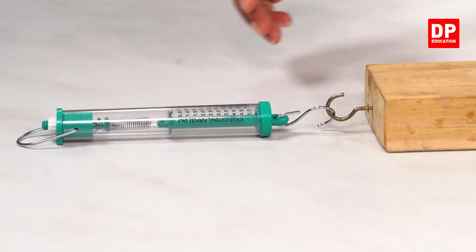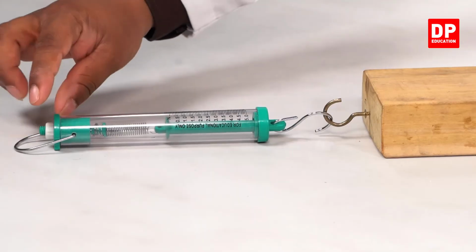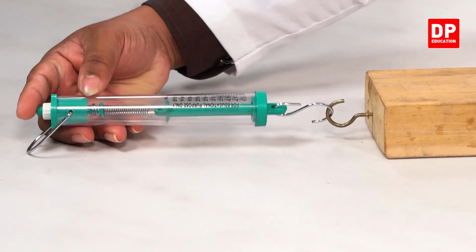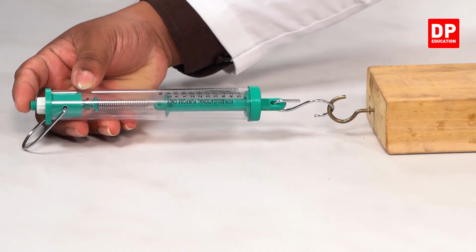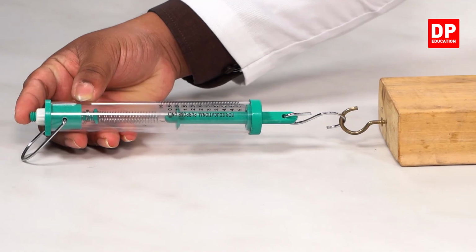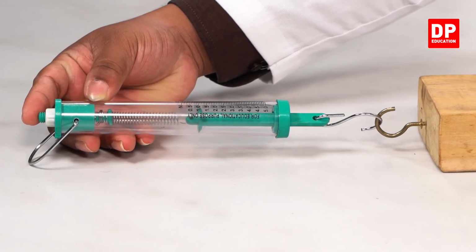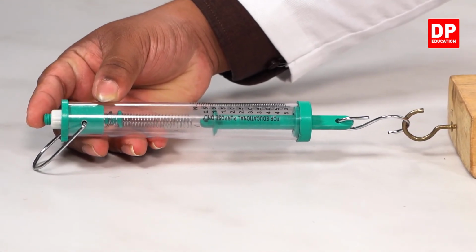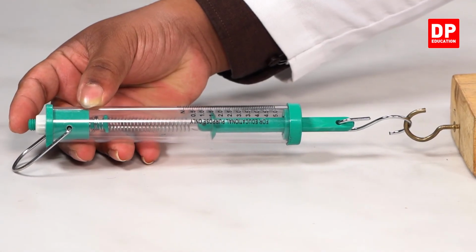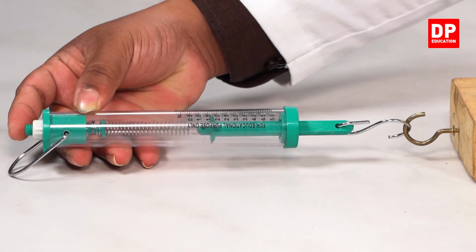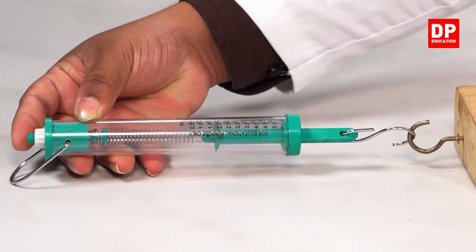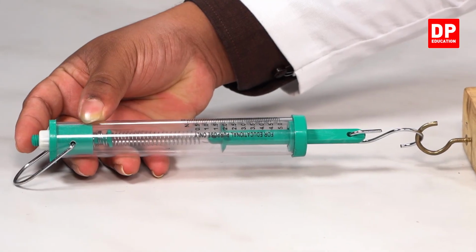Now I have inserted this. By using the spring balance, I am going to check how much force I need to apply in order to move the object. I'm not going to move it very fast, remember, I'm just going to start the motion. As you can see here, now the reading is up to 2 newtons. 2.1 newtons.